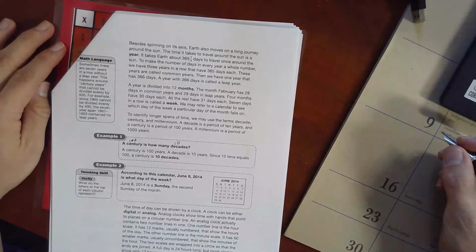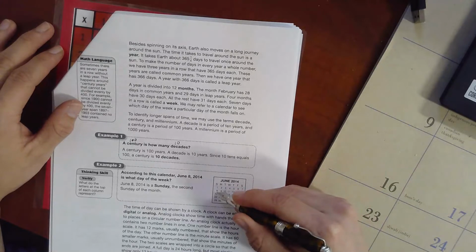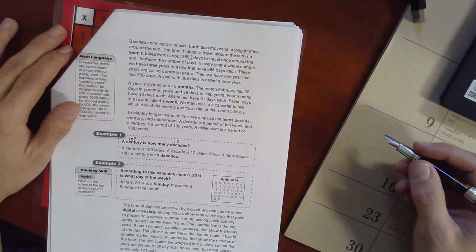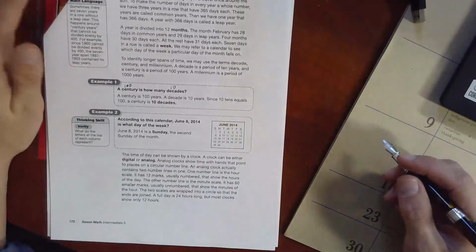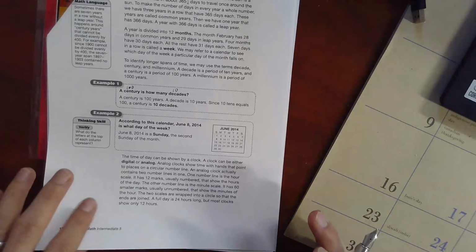June 28th, 2014 is what day of the week? That's a Sunday. So this is all math, technically, but it's a very different sort of style of math than I think what you've seen before. So it's using numbers in a different way.